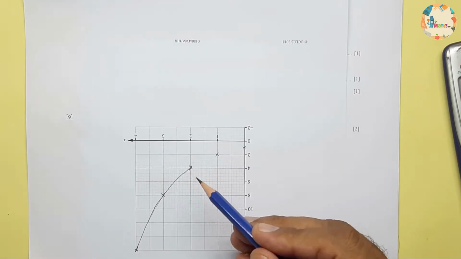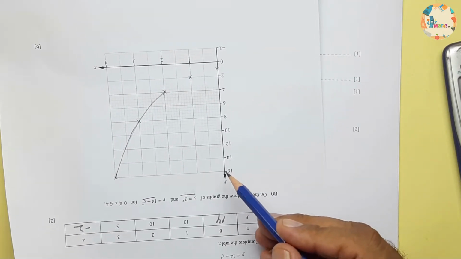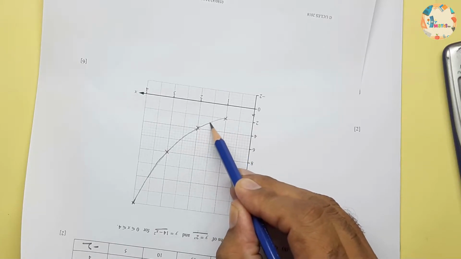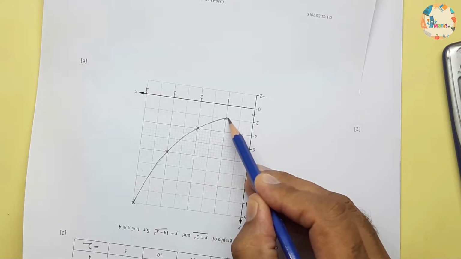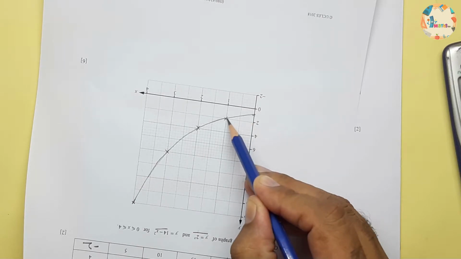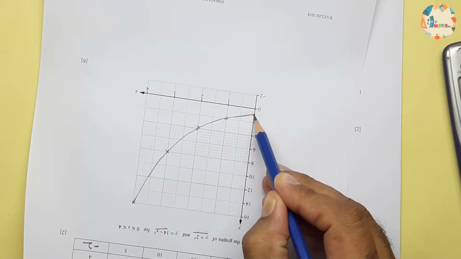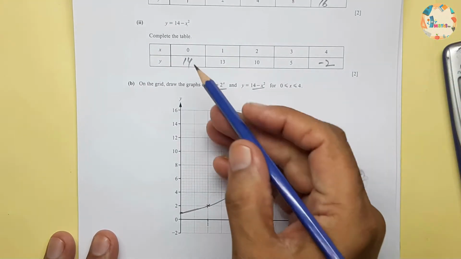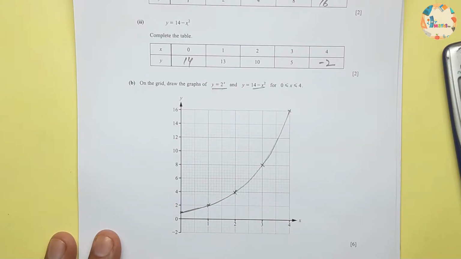Hopefully you're understanding. So now we can complete the curve. This one is done.